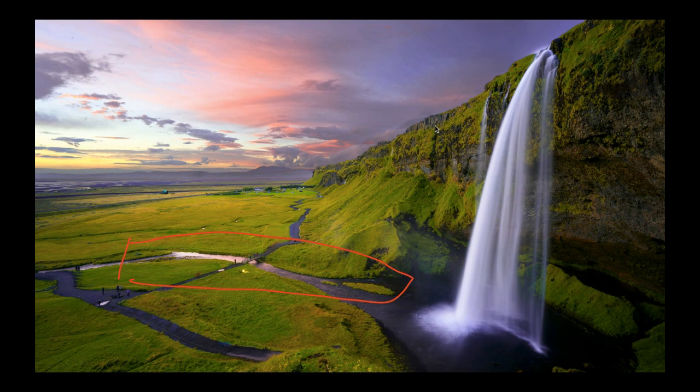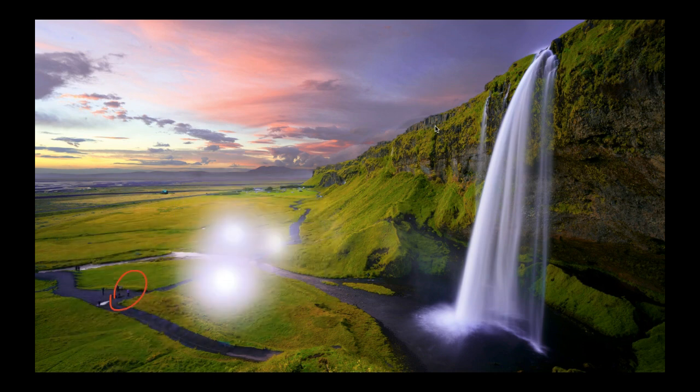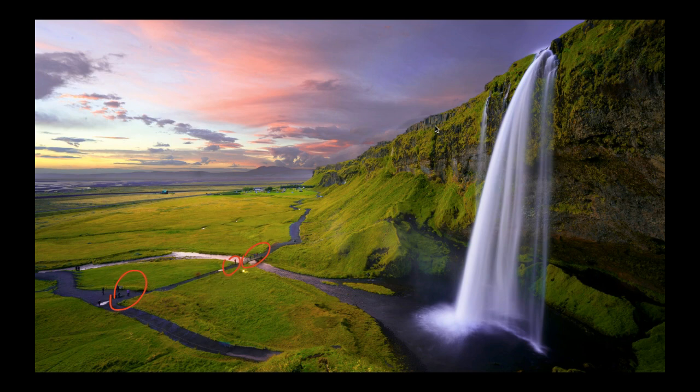So you'll focus on the area in the circle. Then what if I ask you another question? How many humans are there? Then you'll probably focus on other areas, these areas, the ones that have a human shape. This one is also probably human, right?